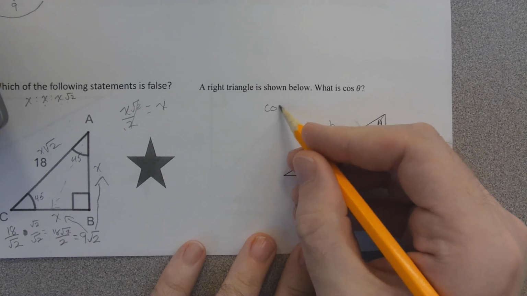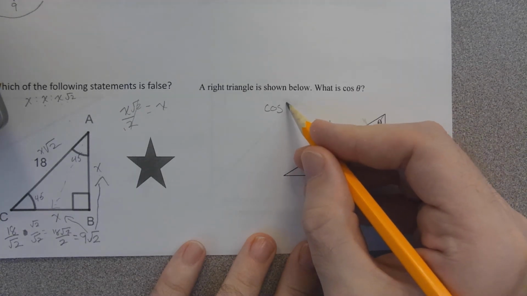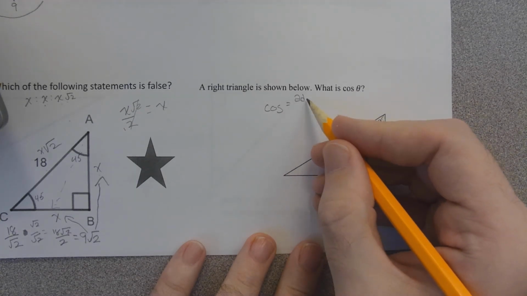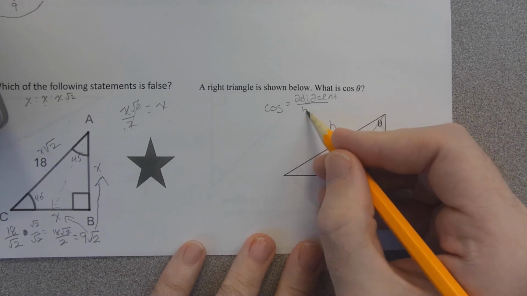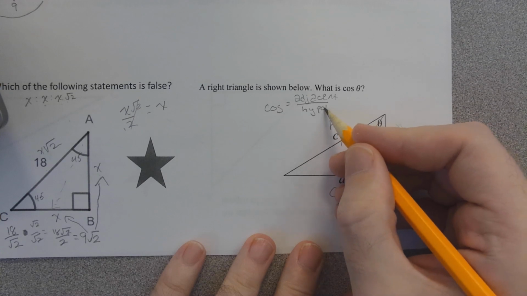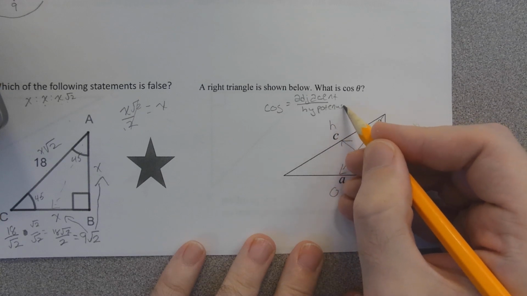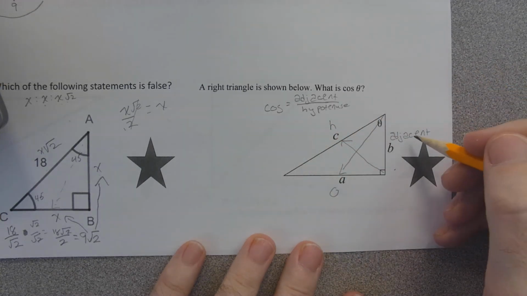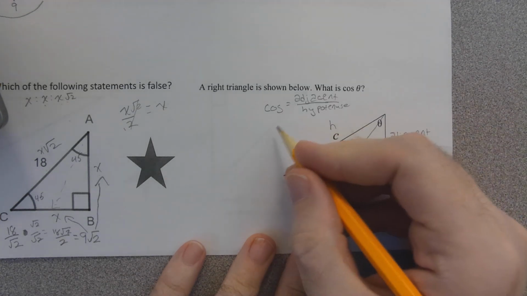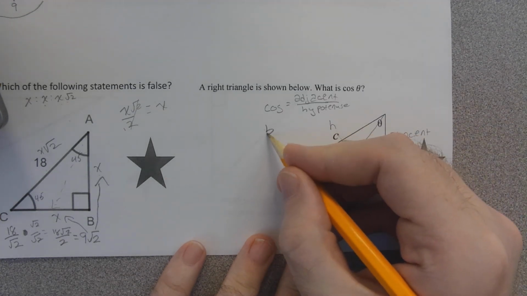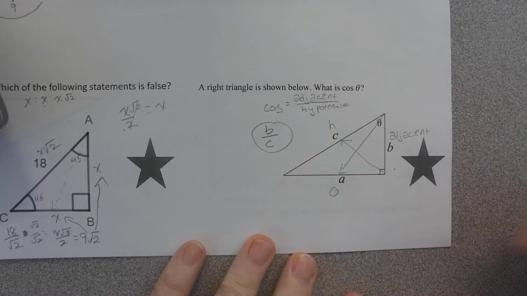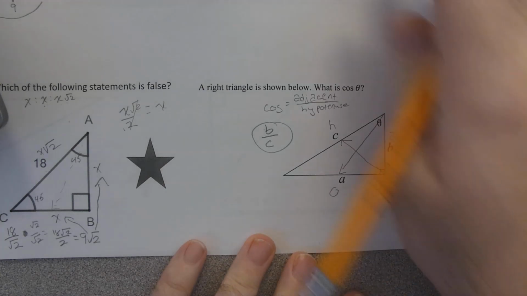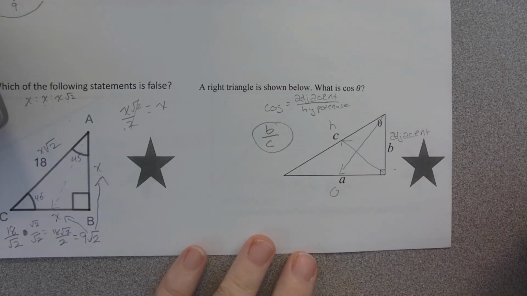And since cosine is adjacent over hypotenuse, well, there's our adjacent, B, and our hypotenuse is C. B over C it is. And that's it. We just have to write the fraction.